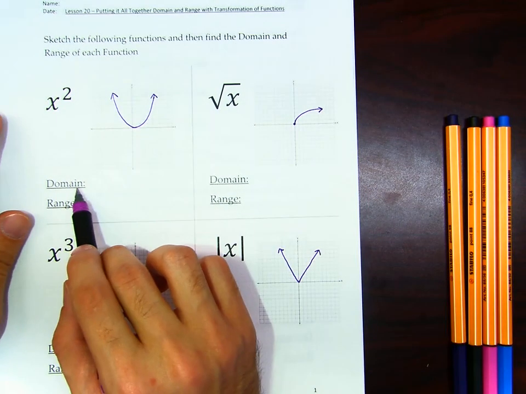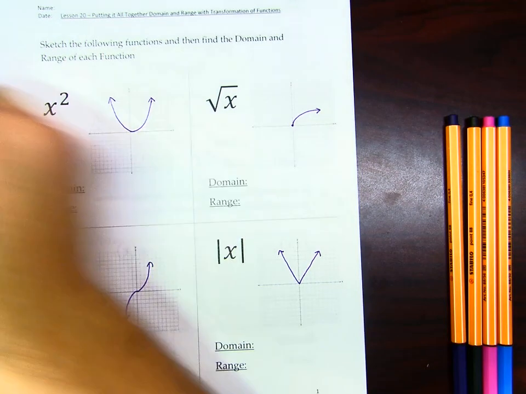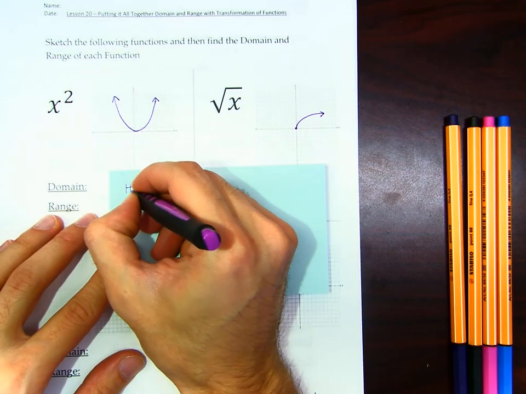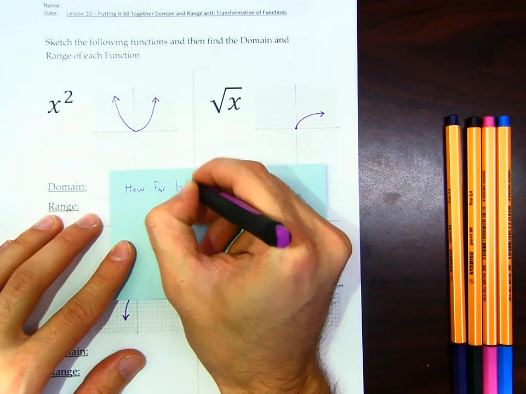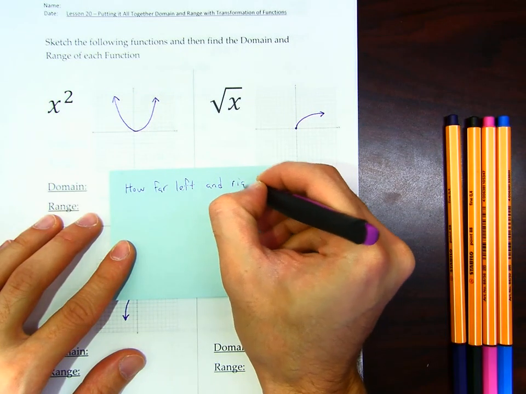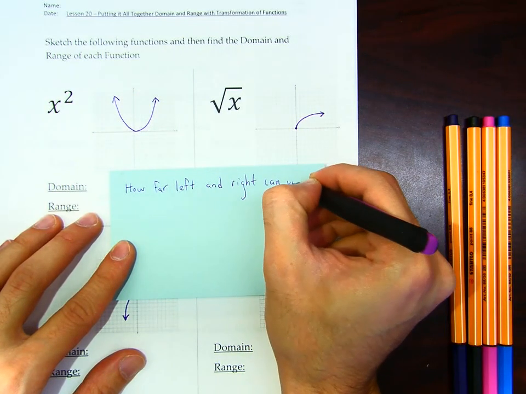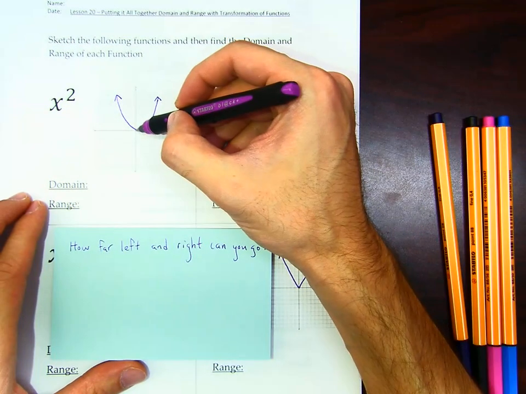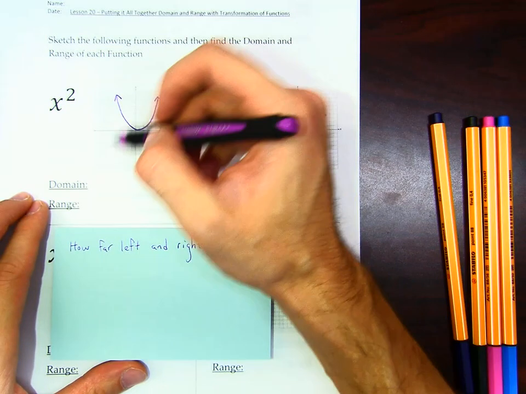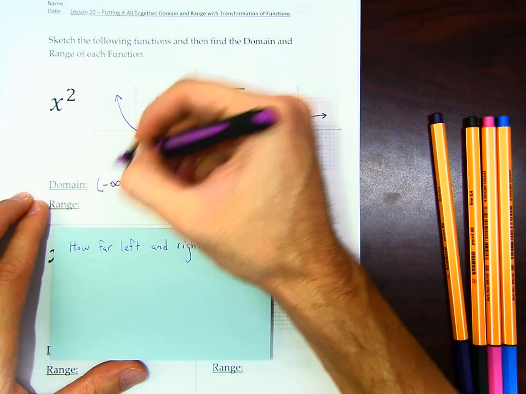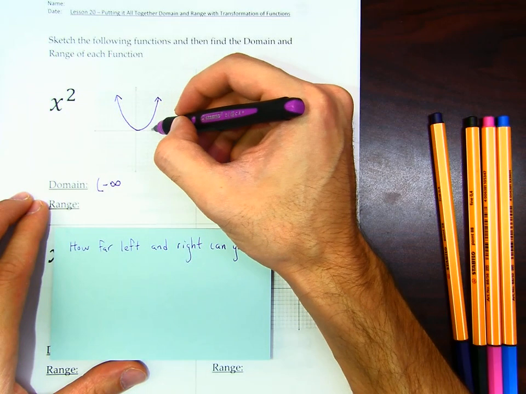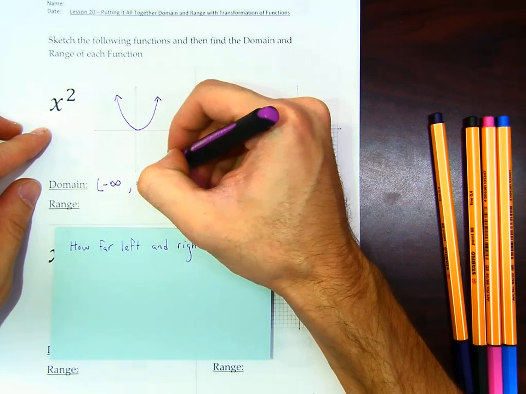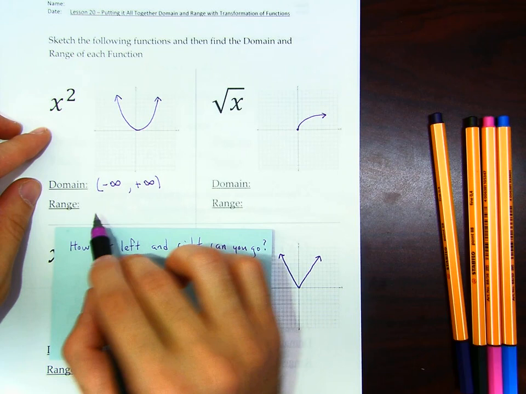And remember, when you ask about domain and range, domain, let me write it over here really quickly. So domain, what's the question you ask? How far left and right can you go? So let's see. For domain over here, how far left does the function go? The function goes to negative infinity. That's how far left it can go. How far right can it go? It goes to positive infinity, okay? And don't you remember we have the parentheses for infinity signs.